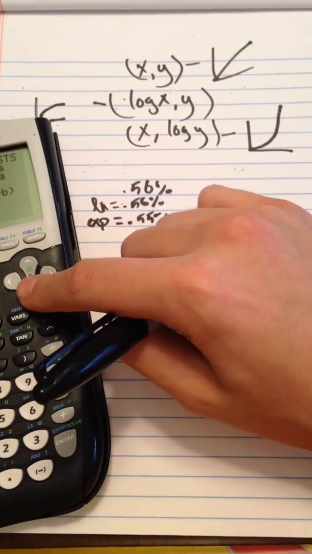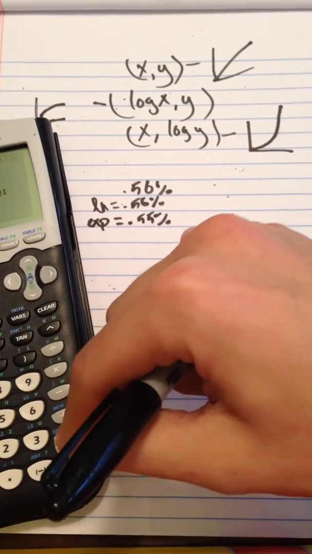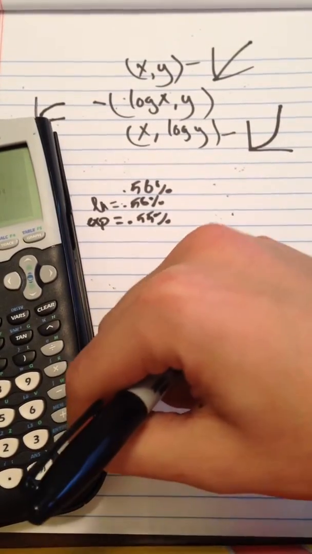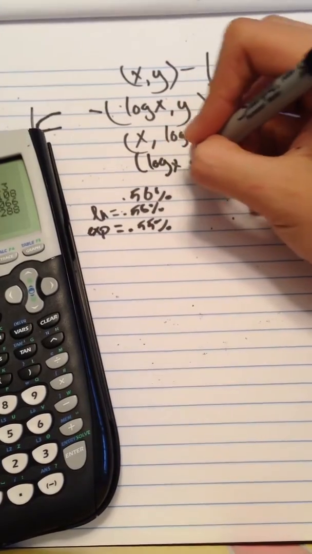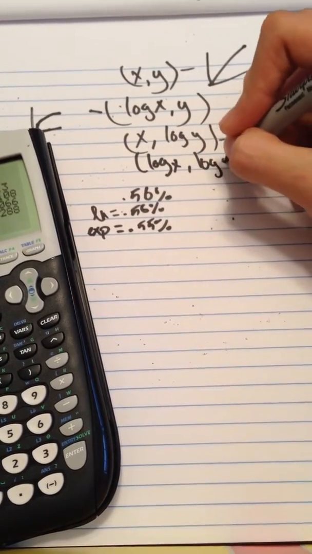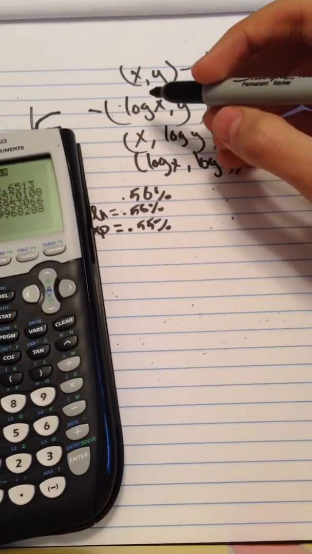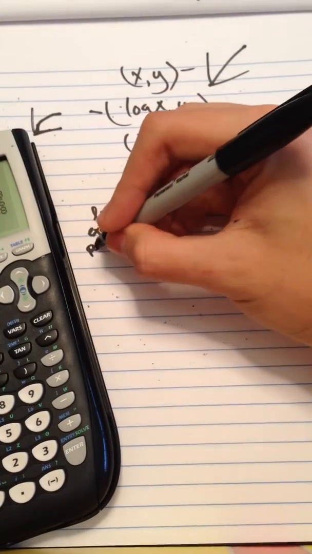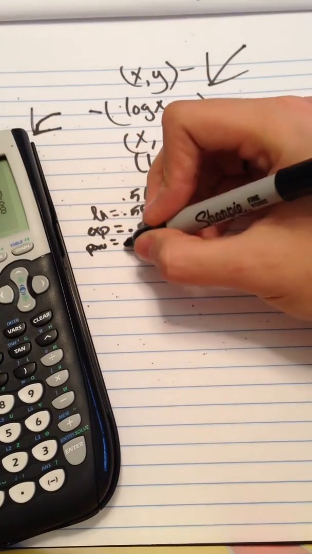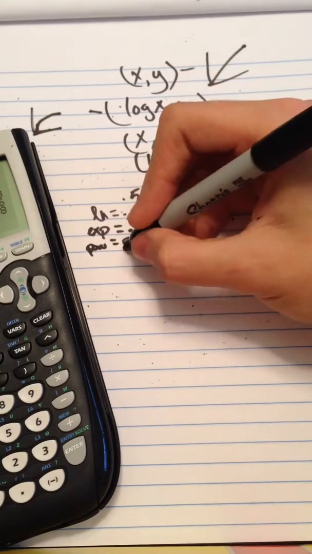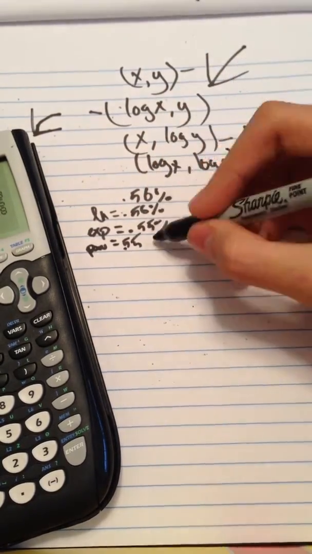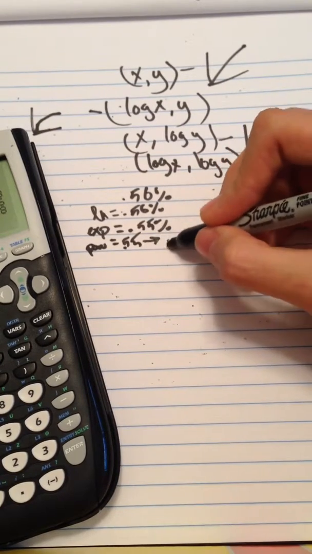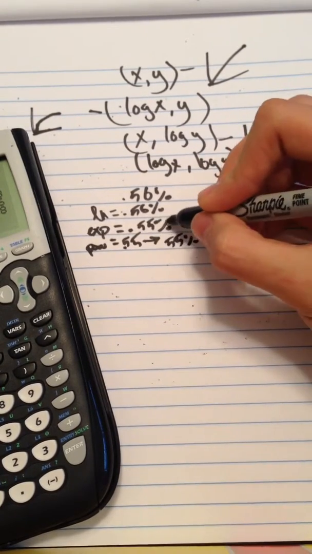And last but not least, power. Ooh, and power is log of x and log of y. Our power here is 0.55, which all of these are 55%.